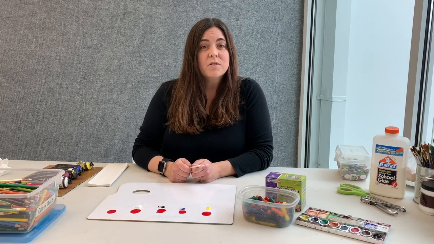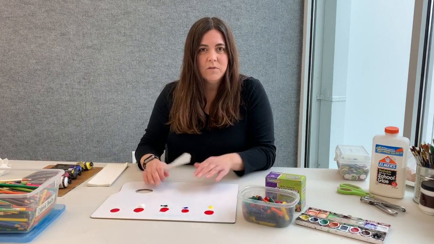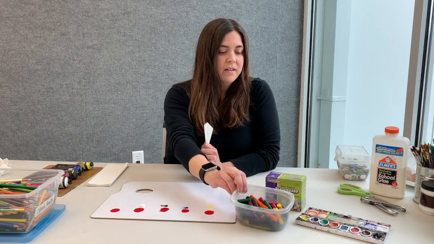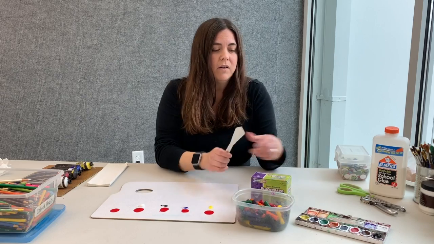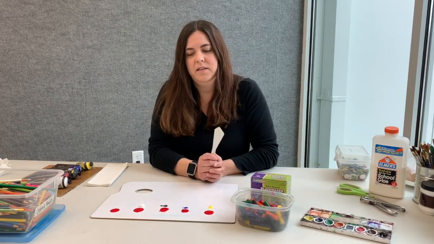Hi artists, I'm Miss Donna, and I'm here to take you through a painting or piece of artwork that you can make that uses red and only red. So I've got a palette here, and I'm using red paint, but you can use some colored pencils or crayons or chalk, or even watercolor paint is a great way to make an all red painting.